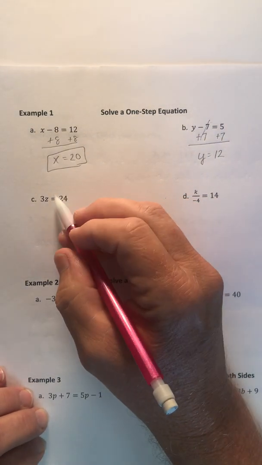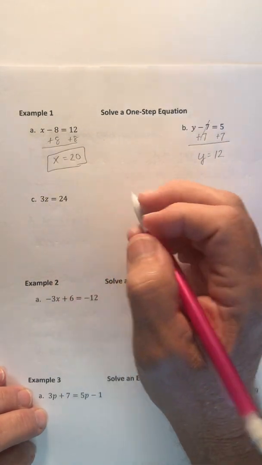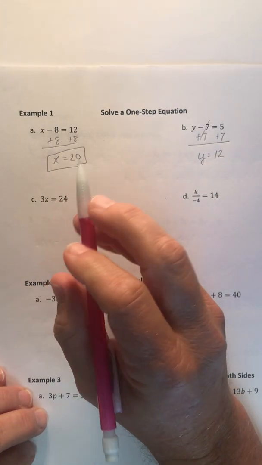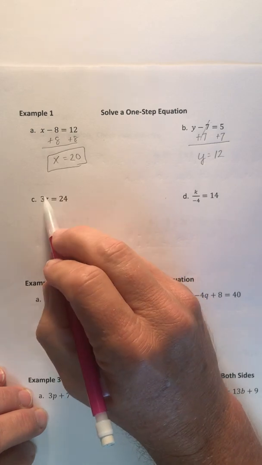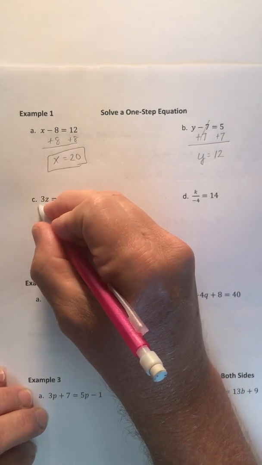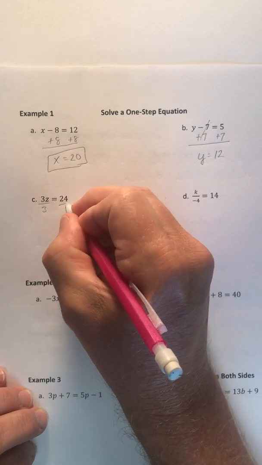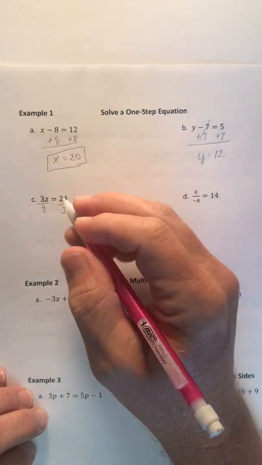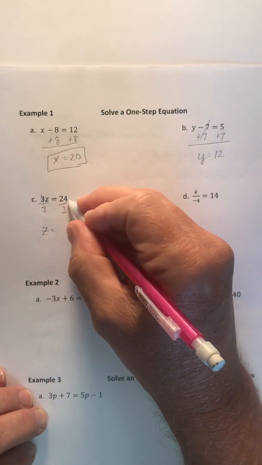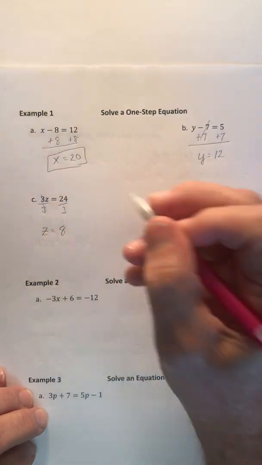Right? And then c, we have 3z equals 24. Again, 3 questions. What's the variable? Variable z. What are we doing to it right now? We are multiplying it by 3. What's the opposite of multiplying by 3? And that's to divide by 3. So we divide both sides by 3. Again, that division property of equality lets us do that. And we get z equals 24 divided by 3, which is 8.